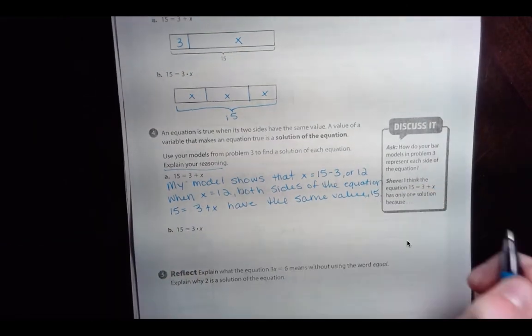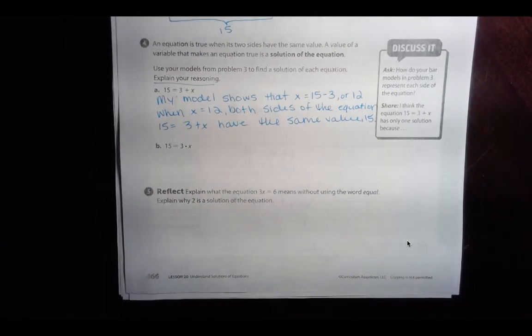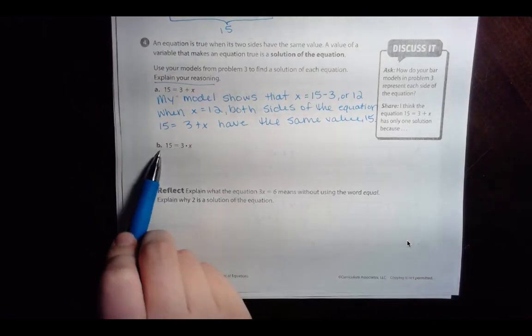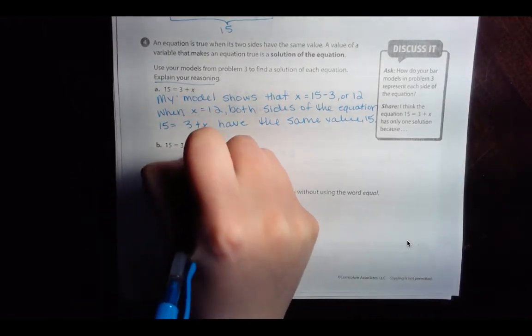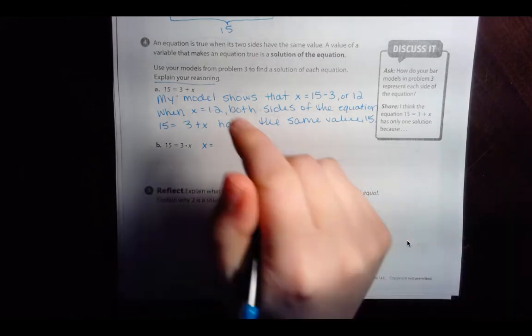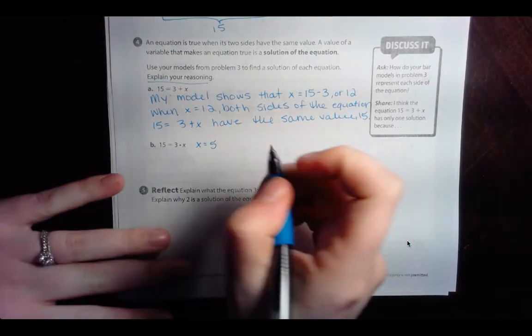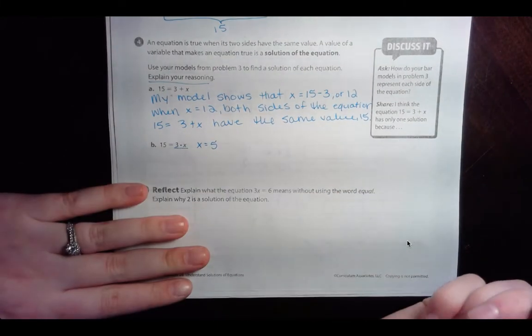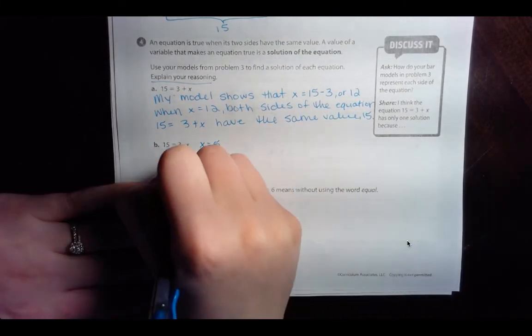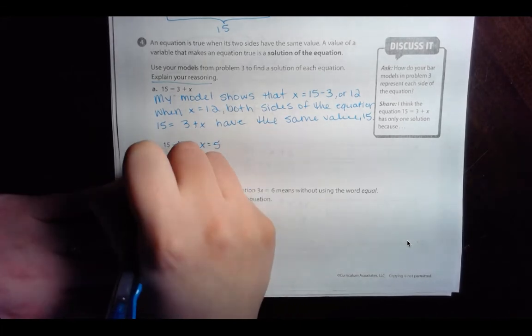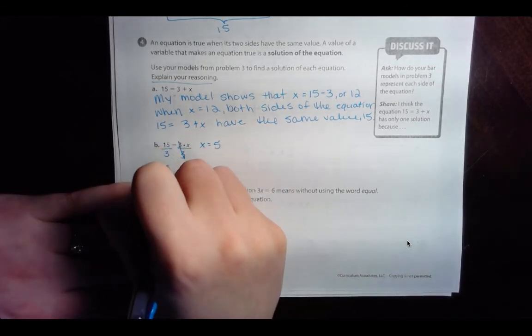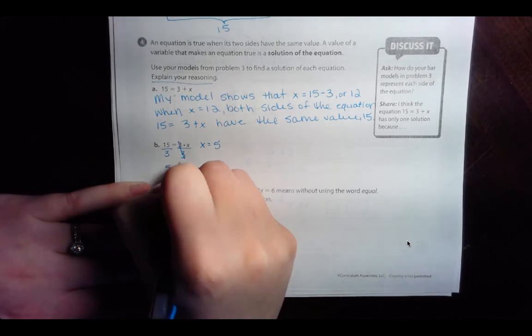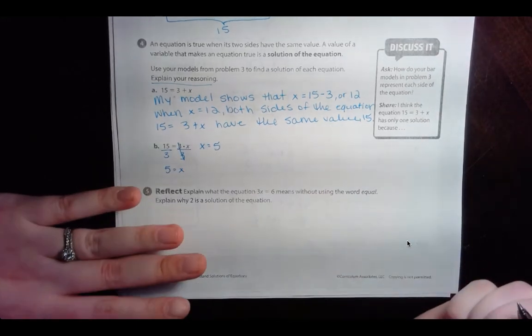Okay, so B. So 3 times what equals 15? So x equals what? Equals 5. We could also say we've got to isolate our variable, so we divide by 3. What we do to one side, we've got to do to the other. 15 divided by 3 is 5. Bring your equal sign, you get x, so x equals 5.